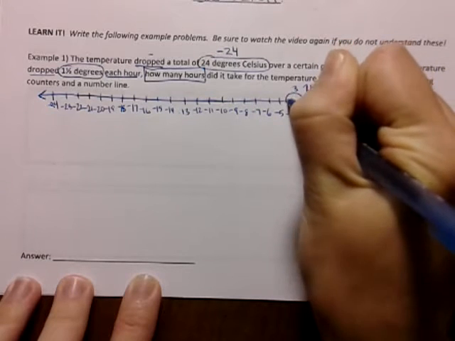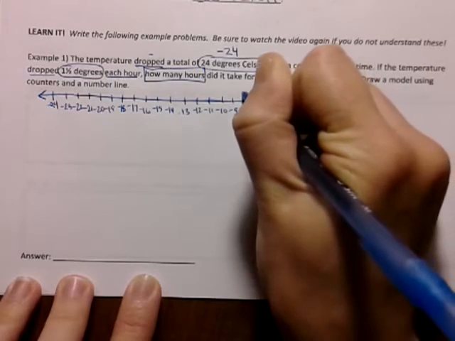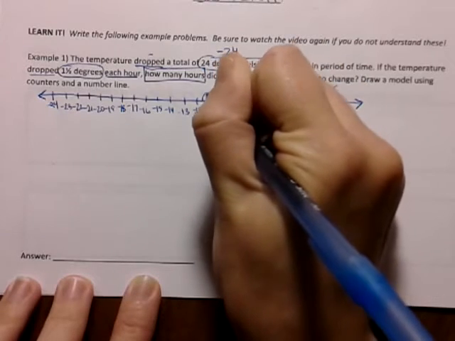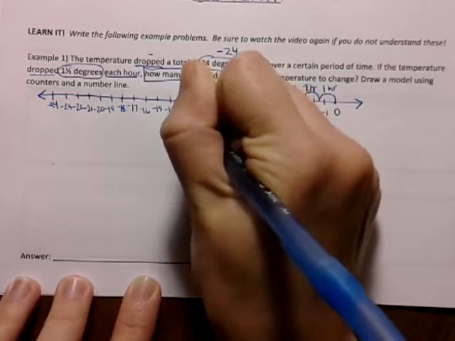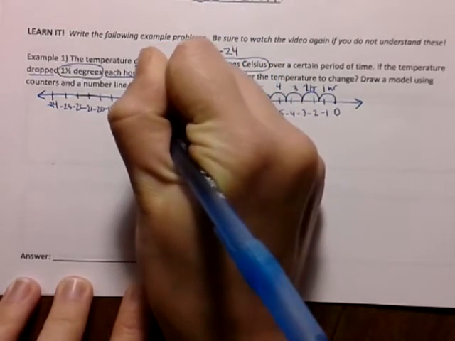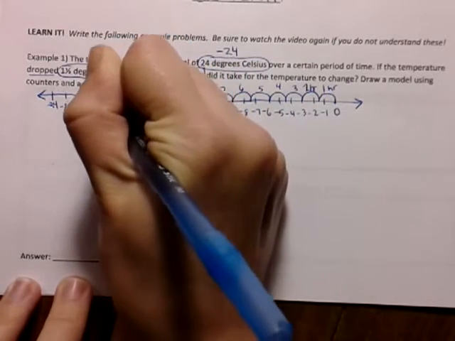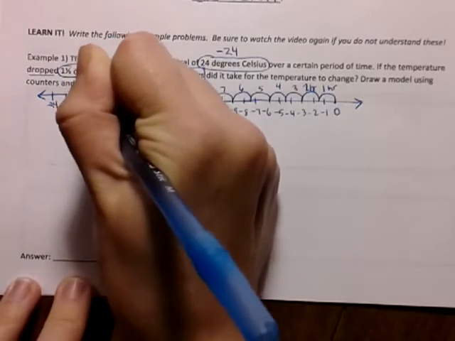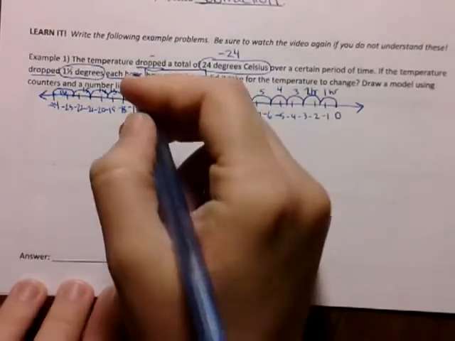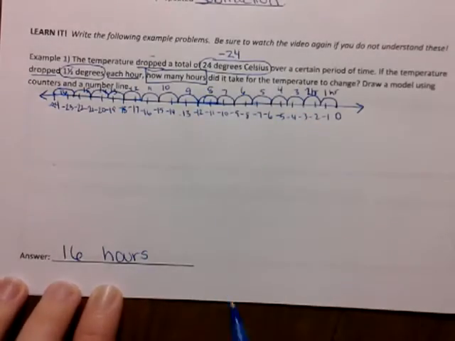Another 1.5, that's 3 hours, 4 hours, 5 hours, 6 hours, 7 hours, 8 hours, 9 hours, and so on up to 16 hours. So it took the 16 hours for my temperature to drop by 24 degrees.